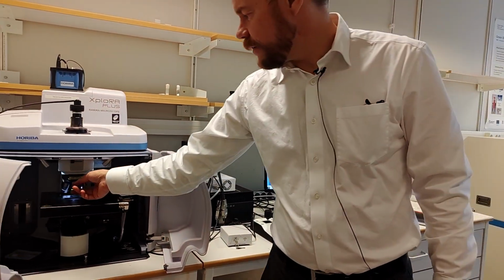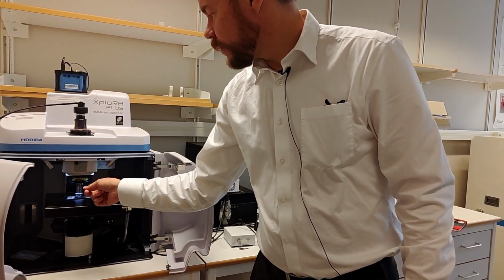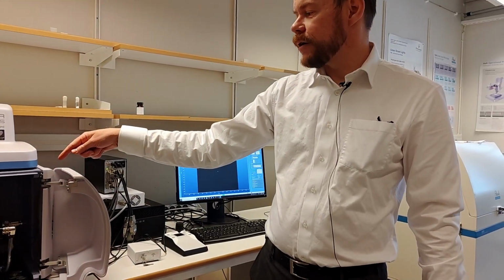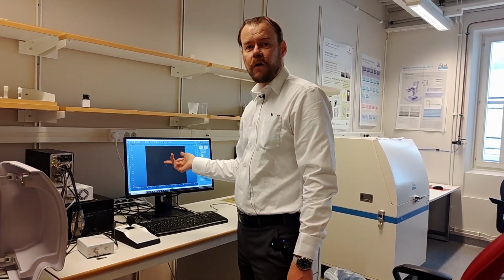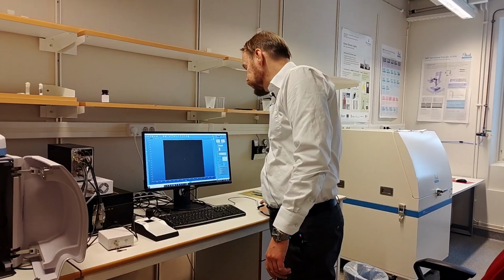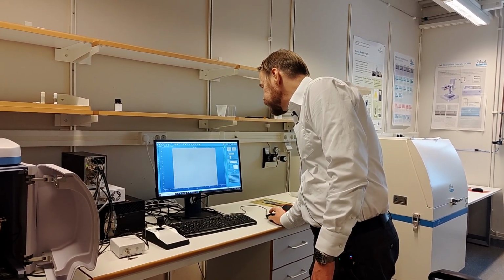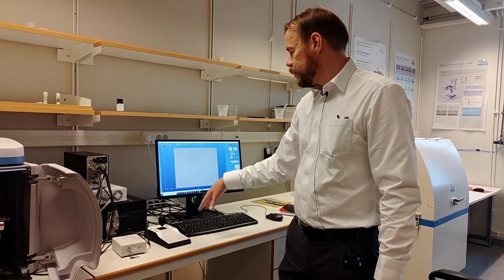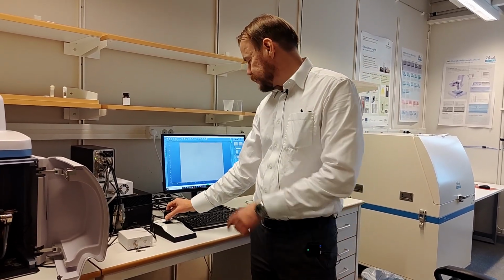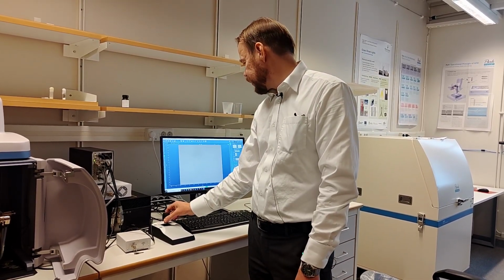And then we go to the highest. If you don't go through higher and higher objectives, it's very hard to start directly at 100 times magnification. Now I change here to the 100 objective. It's a roughly okay gray. Still counterclockwise, take it easy.